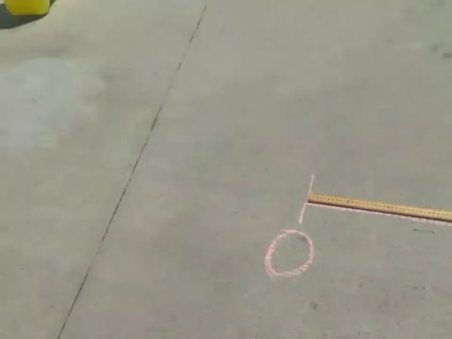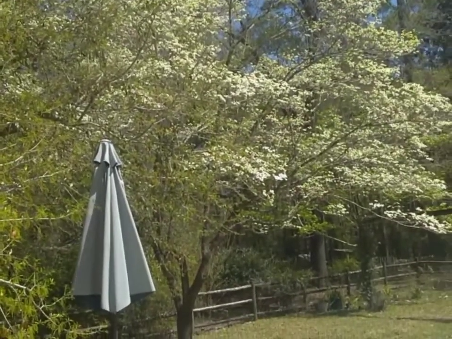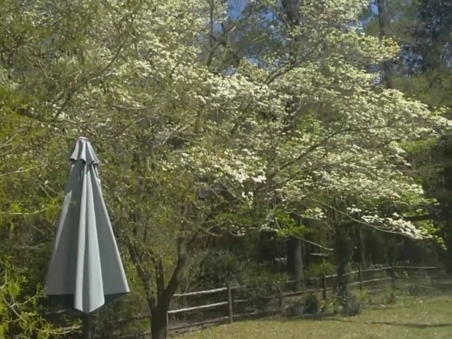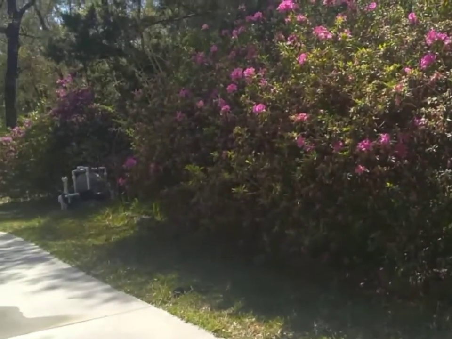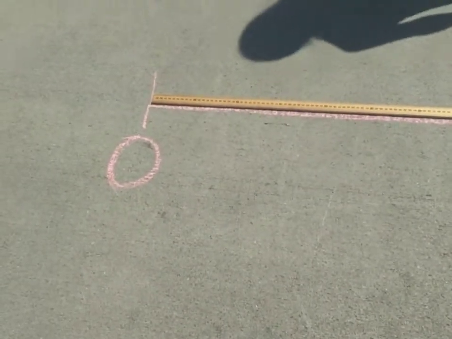We are outside today. It's gorgeous. Take a look at my dogwood. I'm absolutely in love with that. And these azaleas are about done, but they're still pretty. And the pool feels terrific.